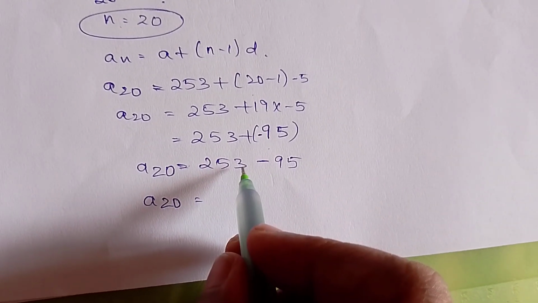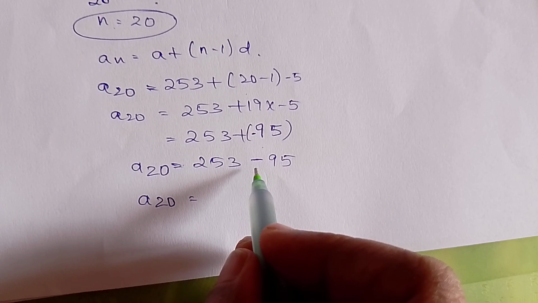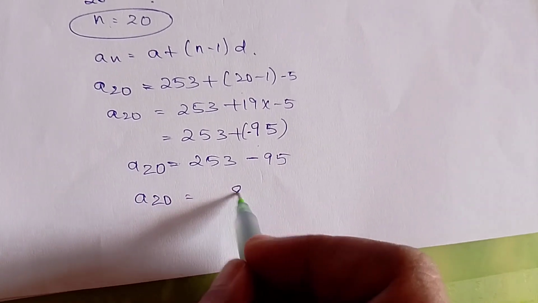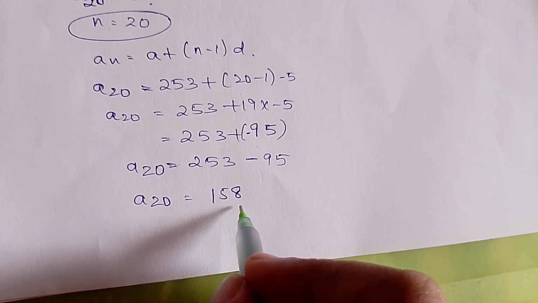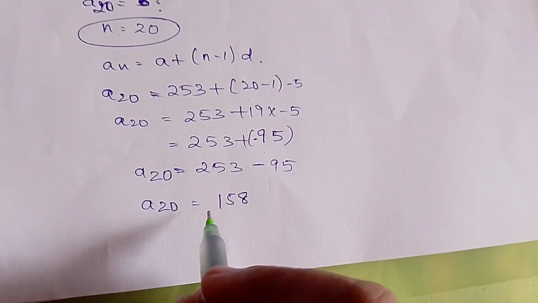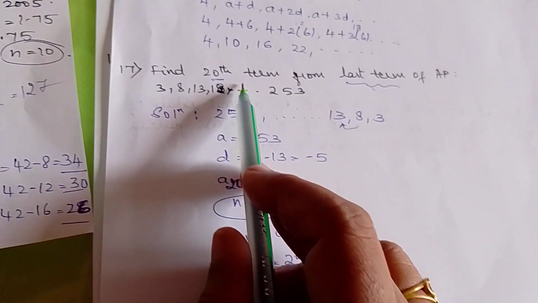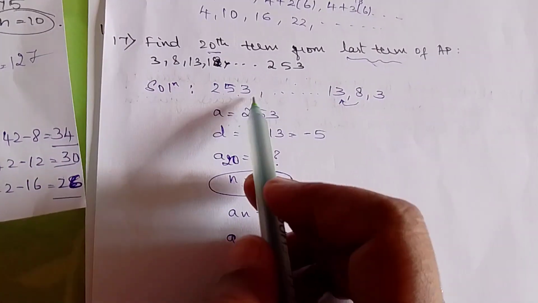So 253 minus 95: 5 from 13 is 8, 5 from 14 is 9, and 1 from 2 is 1. So we'll get the 20th term to be 158. I hope you have understood. We have found the 20th term from the last term of this given AP.